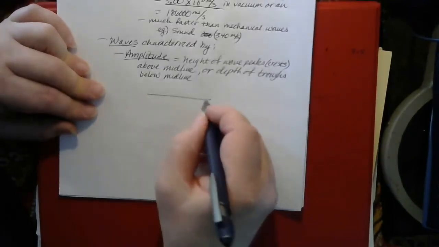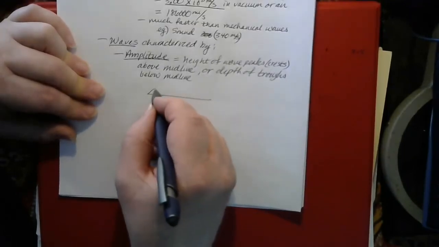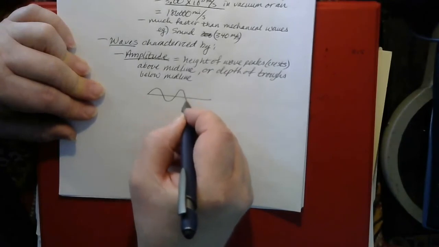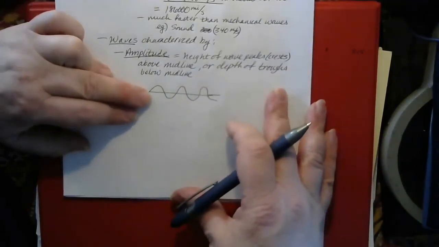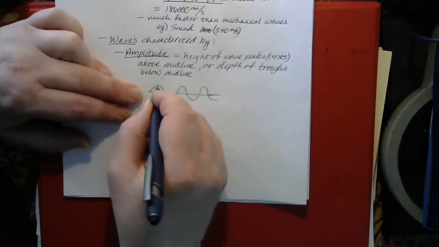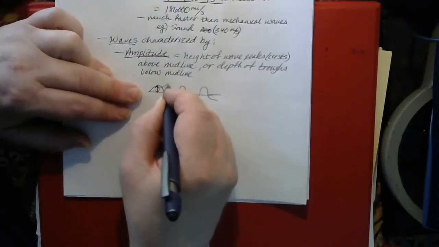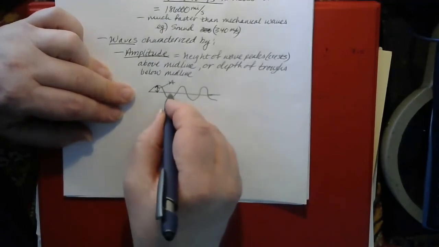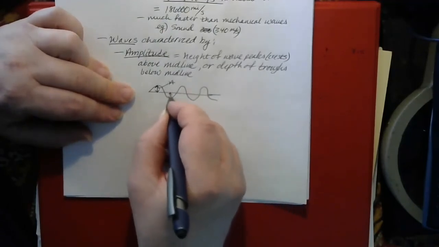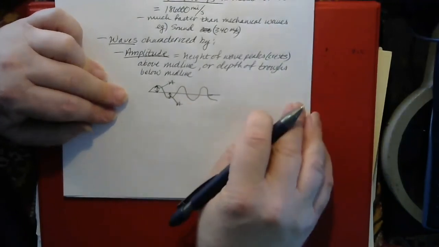And so if you have, say, a midline of a wave and you have a wave that goes like this, that's a pretty badly drawn wave, but you get the idea. That height right there would be the amplitude. Or this depth right here would also be the amplitude.